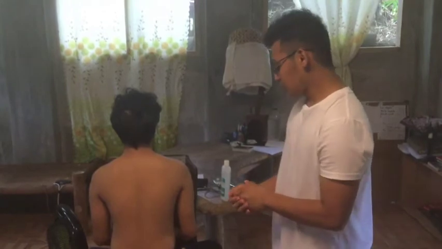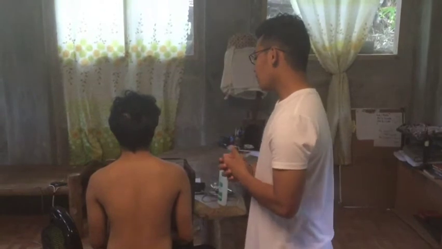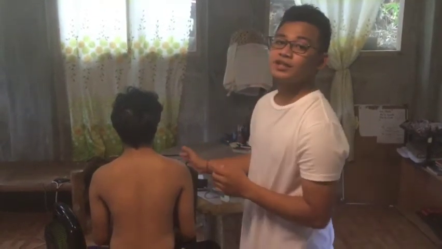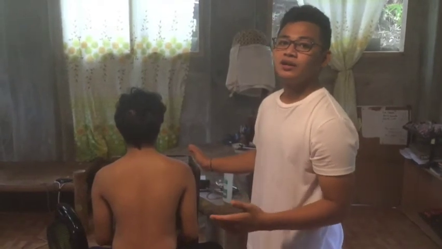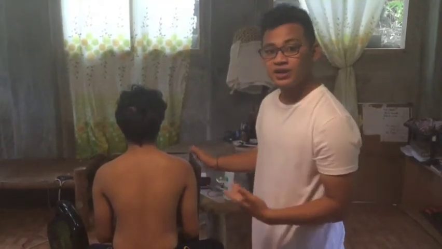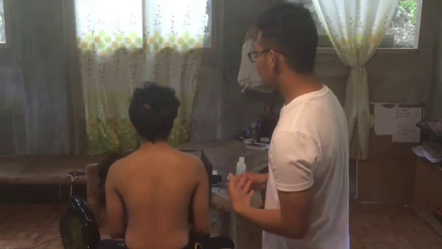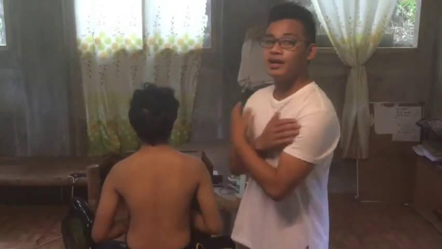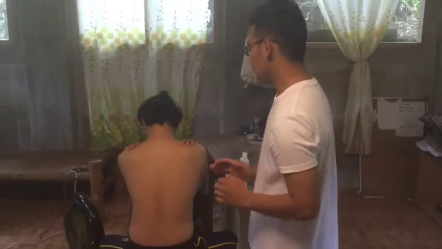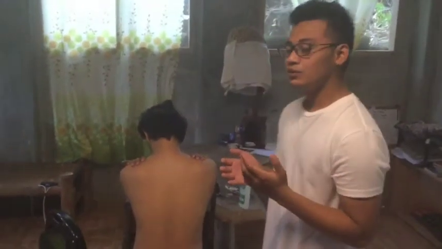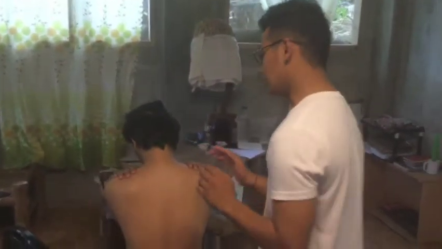We need to use the metacarpal phalanges of our hands in order to feel the vibration of the chest wall more accurately. As we touch our patient, they are going to say 99 in order for us to feel the vibration. The patient will now cross their hands, then lean forward. So we are now going to do the palpation.